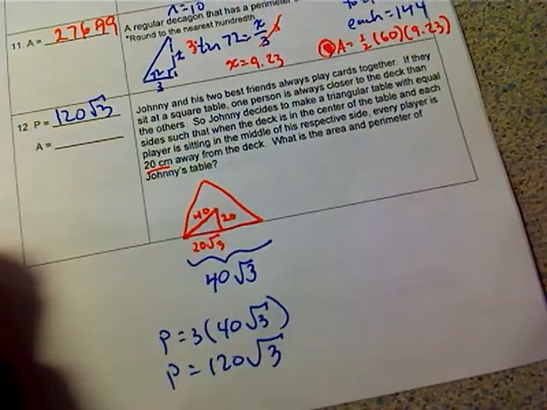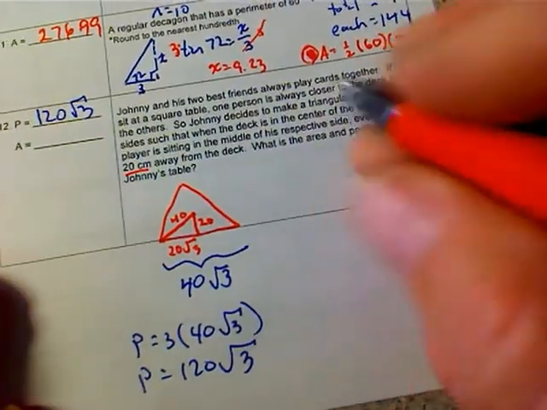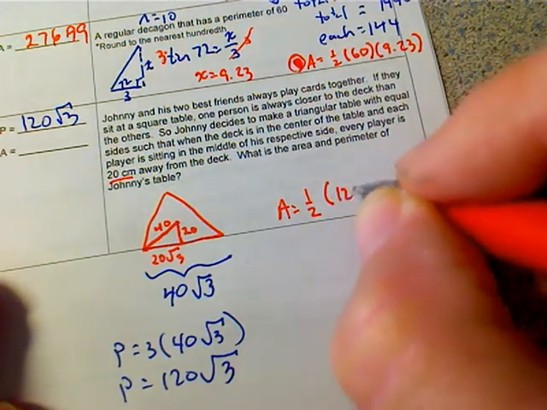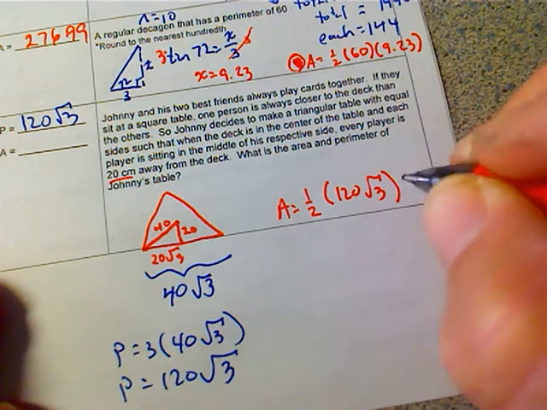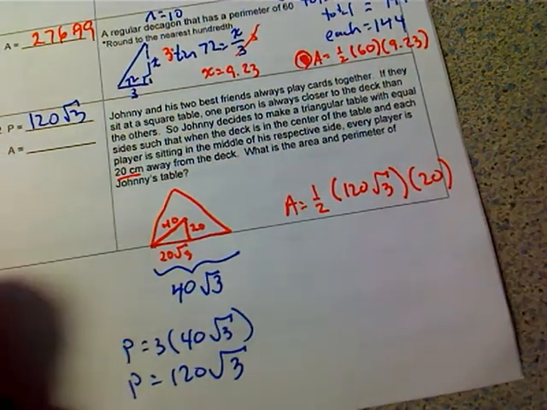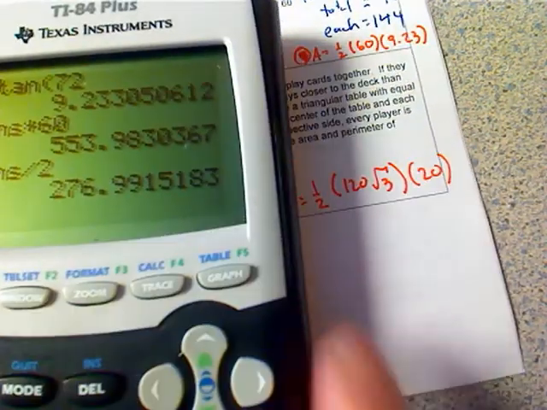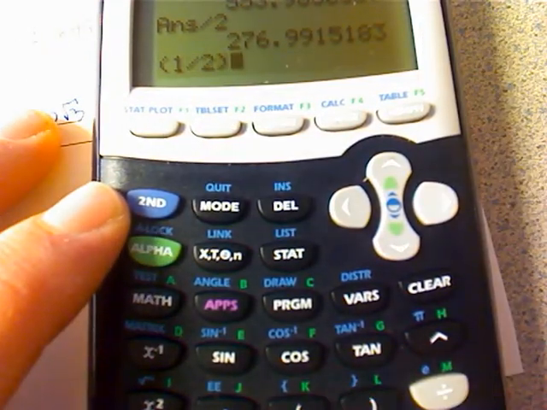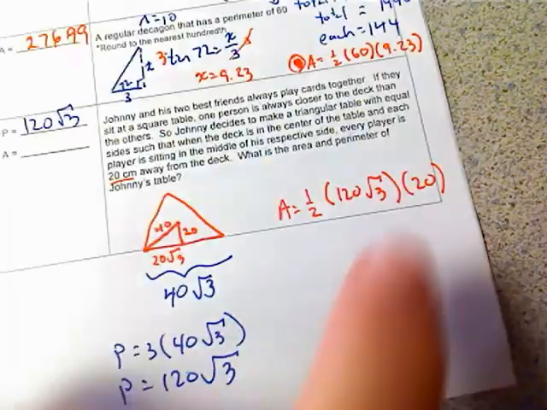Sorry, couldn't see that. There you go. And the area then is going to be 1/2 the perimeter times the apothem. So we can grab the calculator and say it's going to be 1/2 the perimeter. And I'm just going to leave that square root alone.